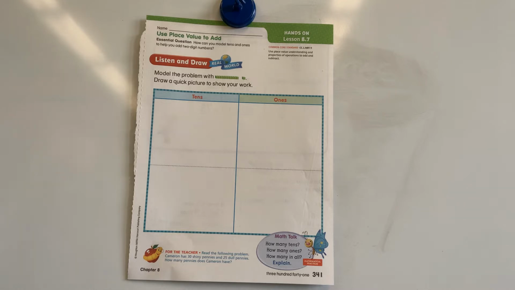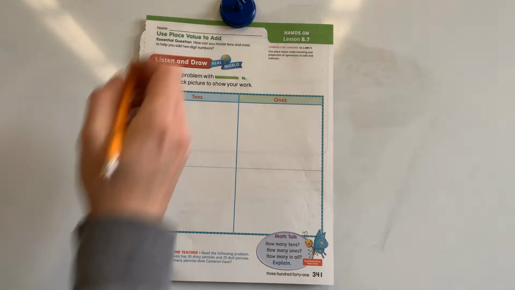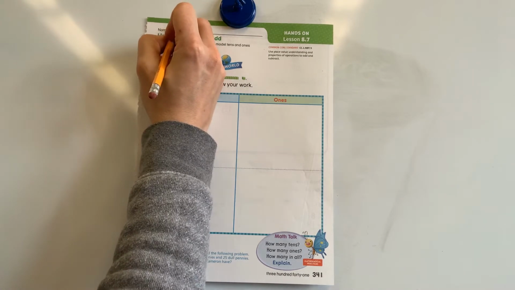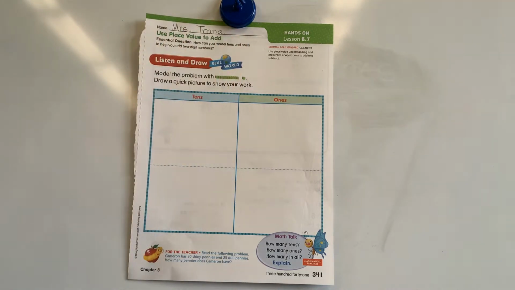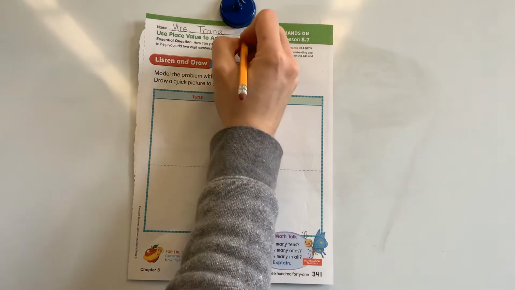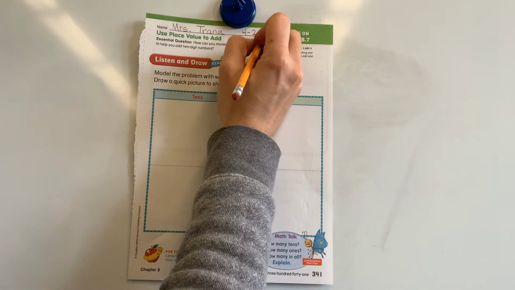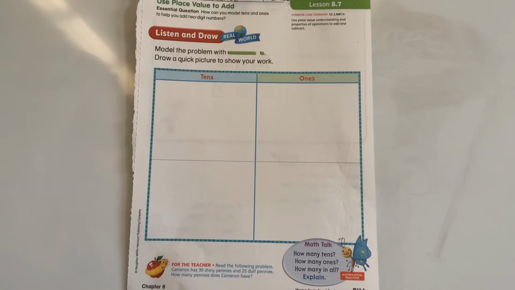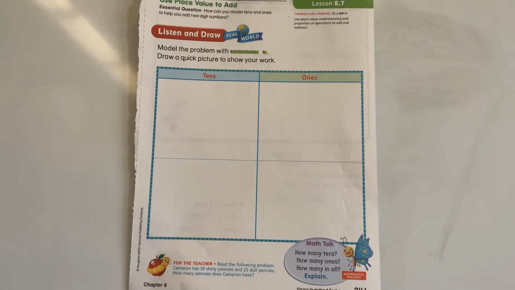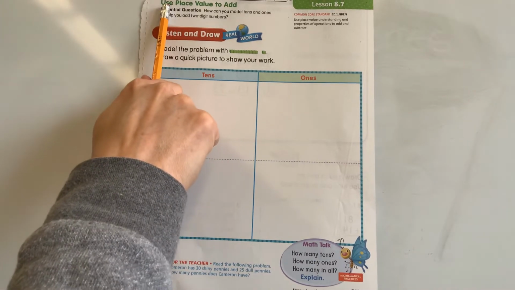Lesson 8.7. Let's read the very top together. Oh, name on our paper. Teacher, write your name on your paper, friends. And don't forget your date. 4-2-20.